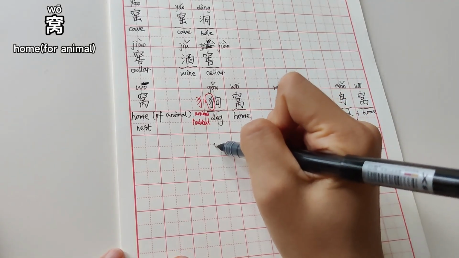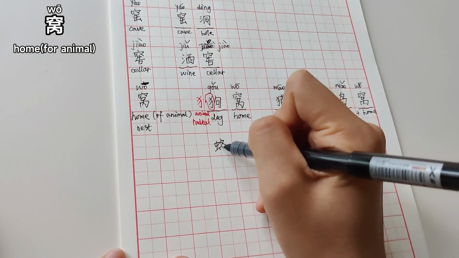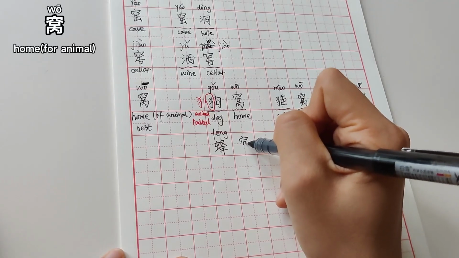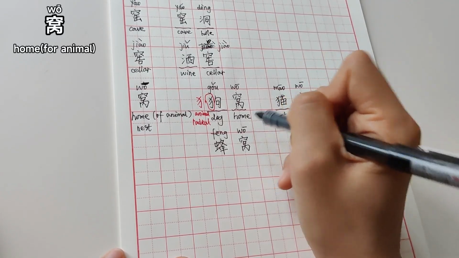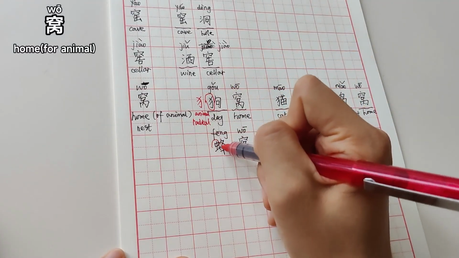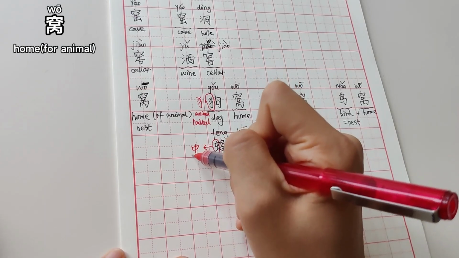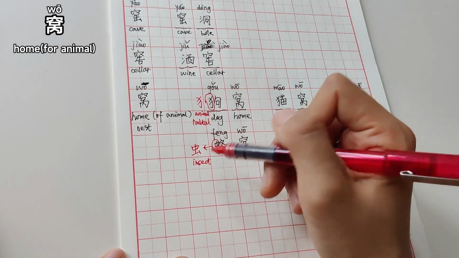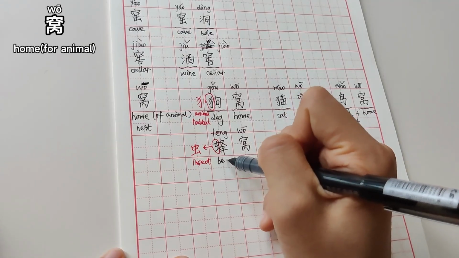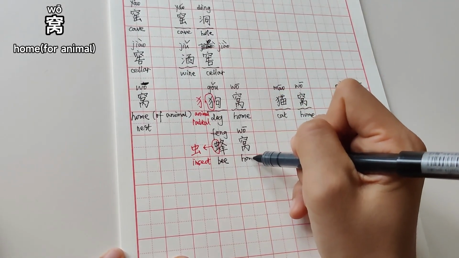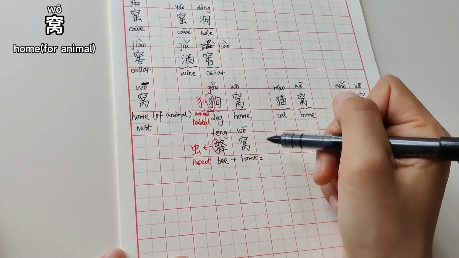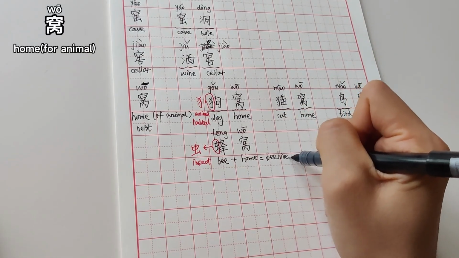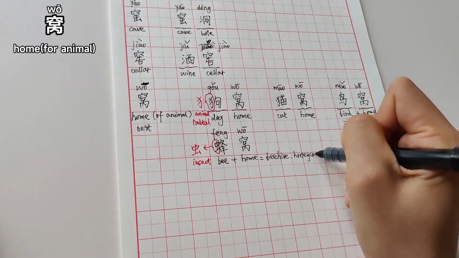And the next example, we can have feng. Wo. So you can see on the left side of the feng, we can have an insect radical. So obviously the feng has something to do with insects, and feng happens to be the bee. And wo is the home. So feng wo makes it the home of the bee. So that would be the beehive or honeycomb.